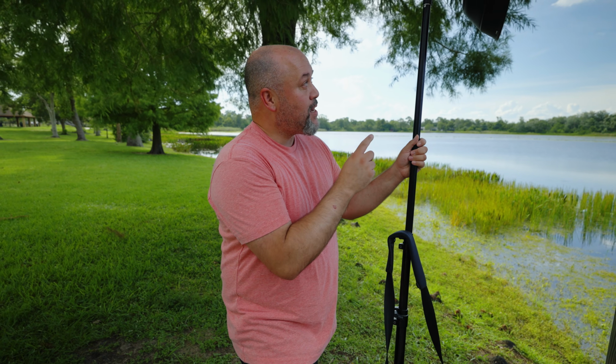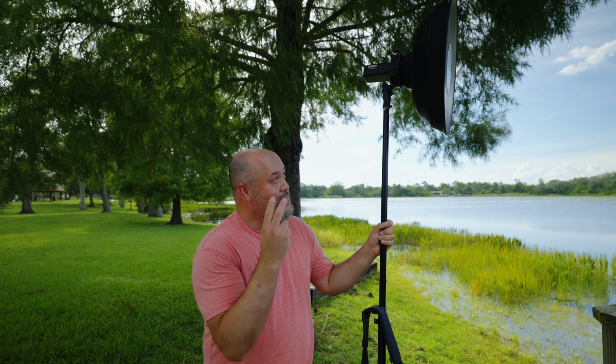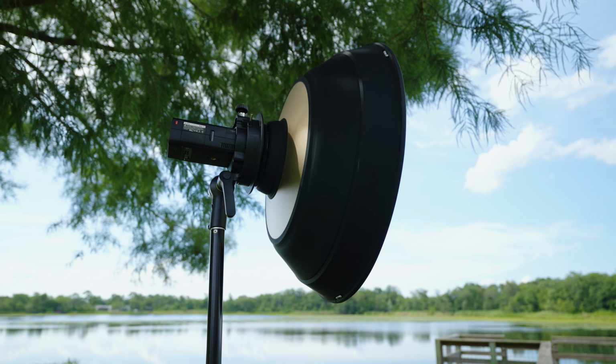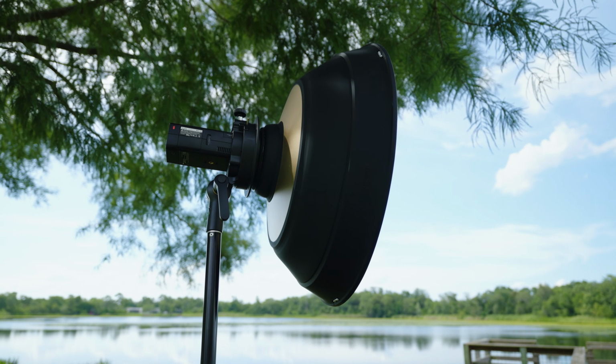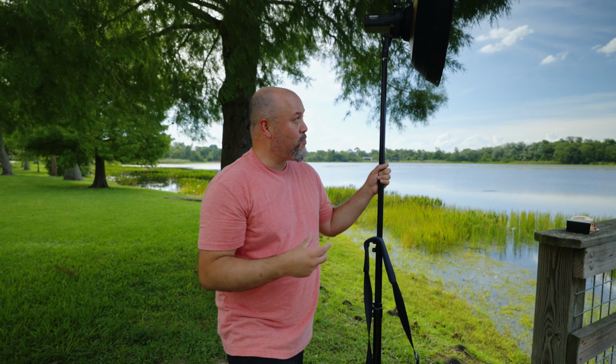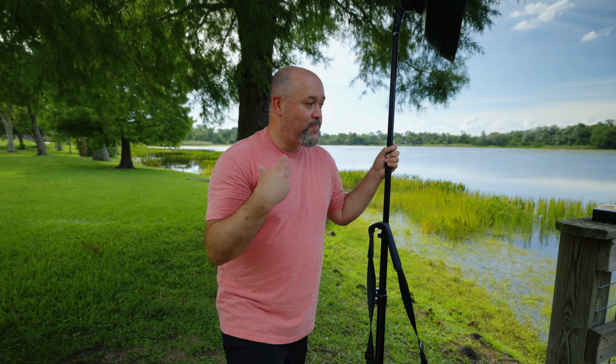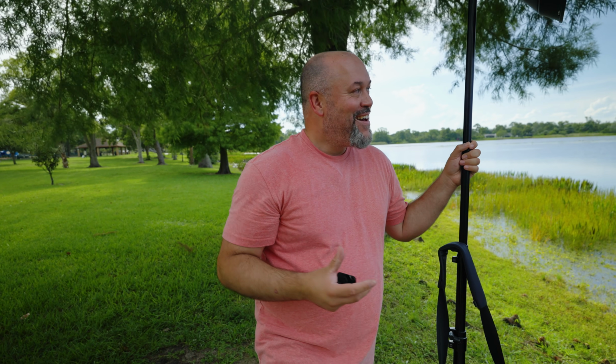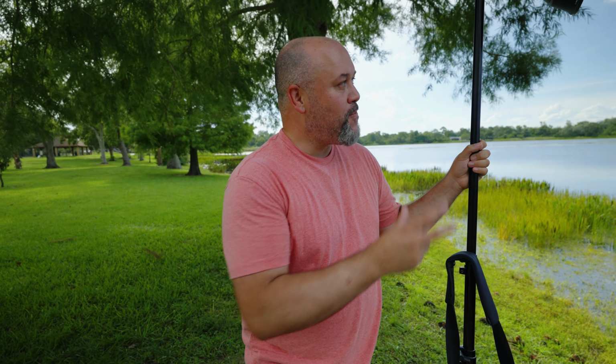And I'm actually using it with one of my favorite modifiers to shoot just in general. This is the Magmod Beauty Dish. And again, I have a video. It might be up by the time you see this video, but if not, I'll post it up afterwards. Fantastic beauty dish, great for shooting outdoors in harsh light. And it's highly modifiable, if that's a word, which is really great. So that's what we're using for the lights for all of these portraits.